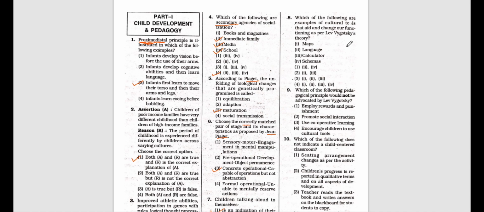Which of the following are examples of cultural tools that aid and change our functioning as per Leo Vygotsky's theory? See, this scientist is also very important, my dear friends. Please study in detail about Leo Vygotsky and Jean Piaget, because many questions are going to come from them. Out of 30, maybe around 10 questions will definitely come from both of these scientists' theories.